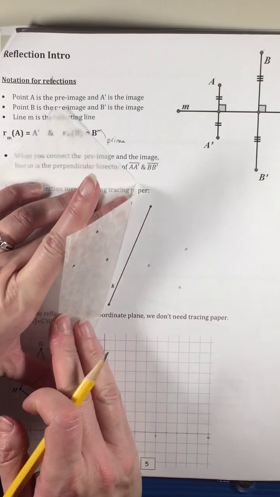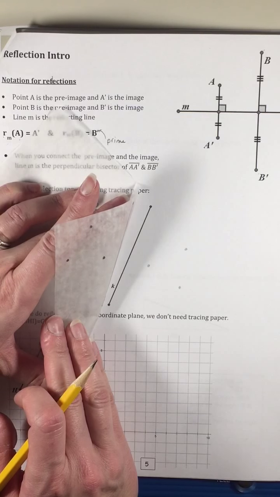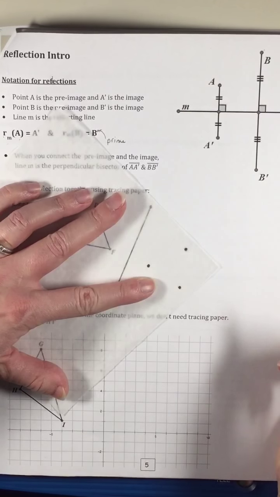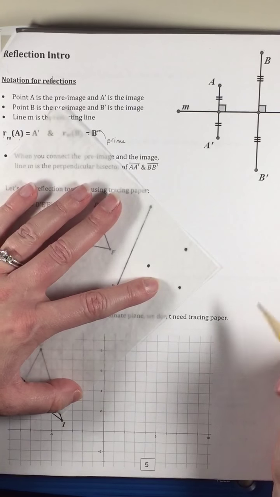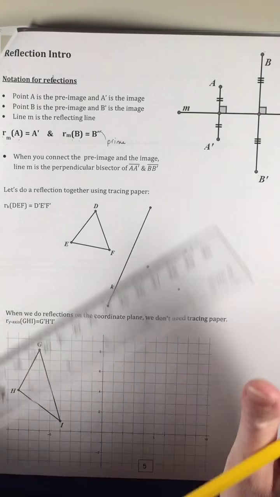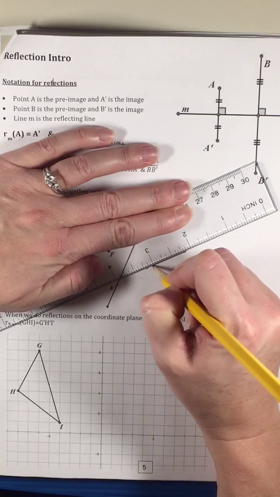So now you have a trace of your pre-image and a reflection. Since I just did the points, I can draw a nice, neat reflection using a straight edge. So I'm going to connect these points.